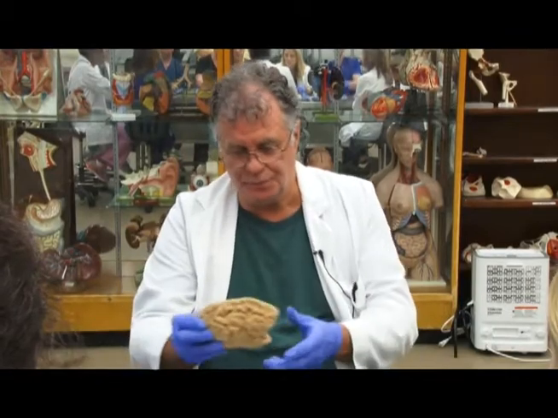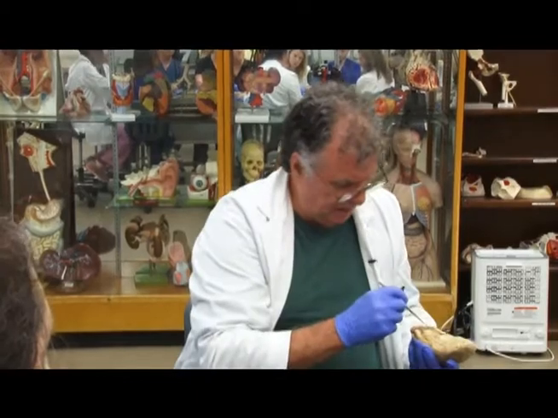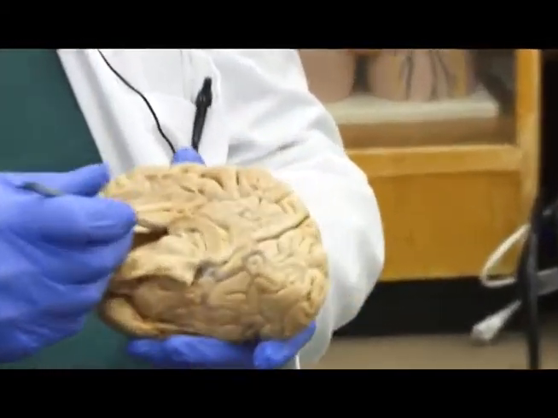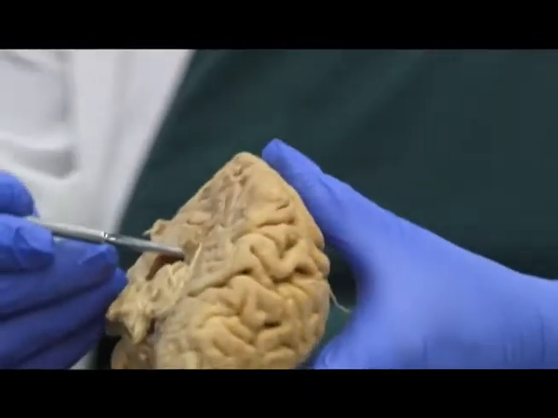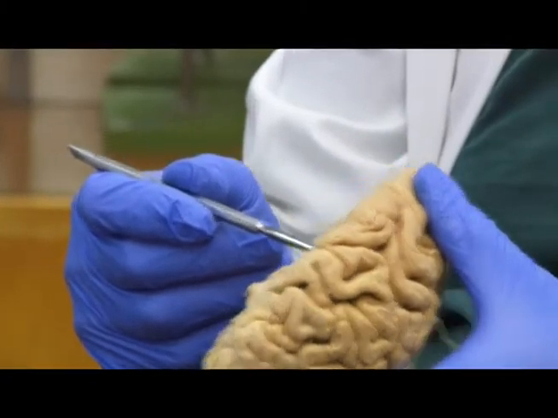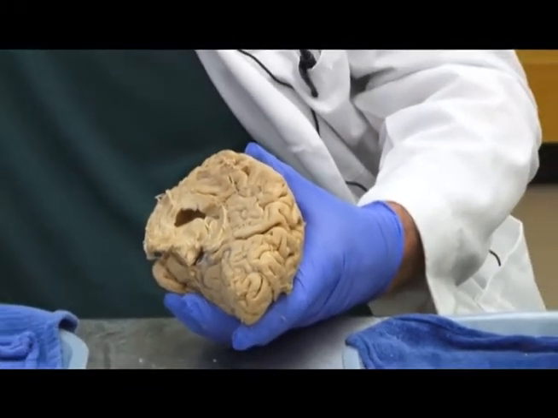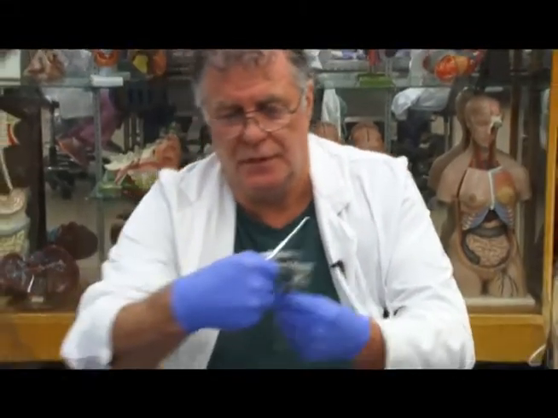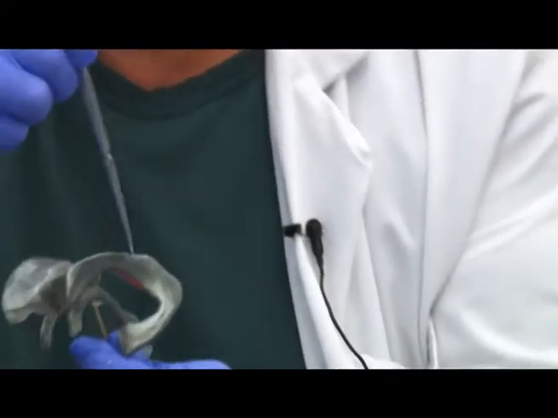It is embedded in the white matter. Where? If you go to the wall of the lateral ventricle, I push my probe in, I'm in the gray matter of the basal ganglia, the lateral wall of the lateral ventricle. In other words, here's the lateral ventricle, basal ganglia is right here. Basal ganglia are located right here and right here.